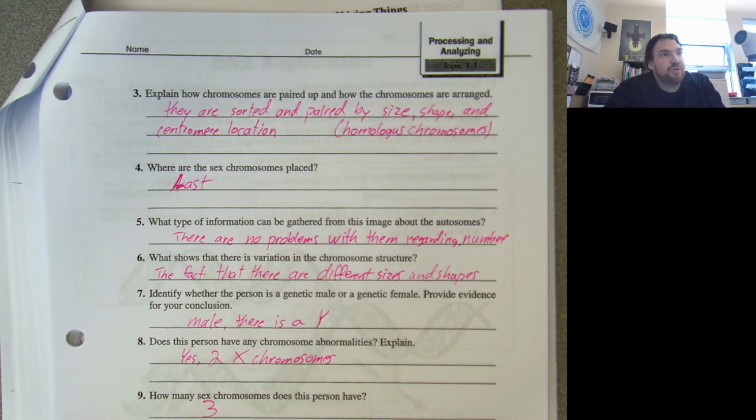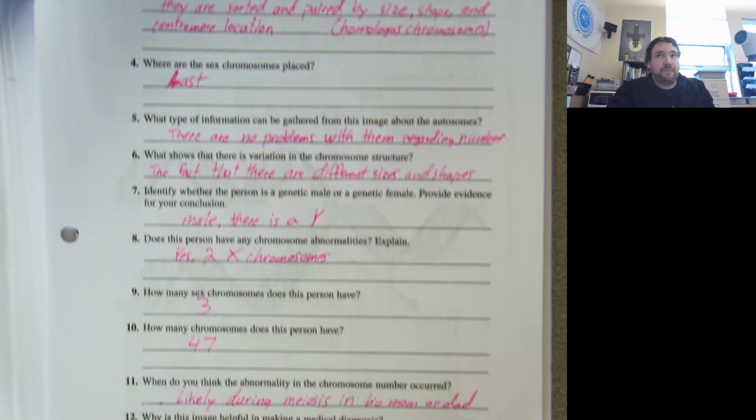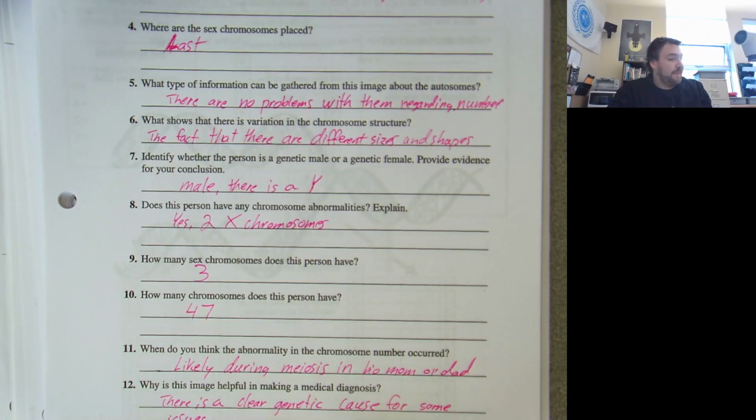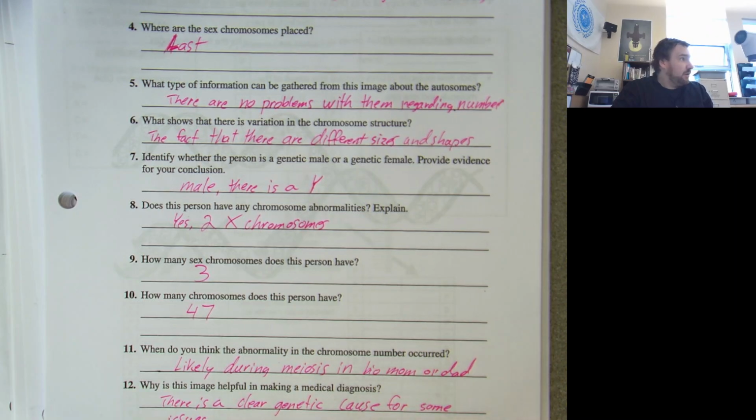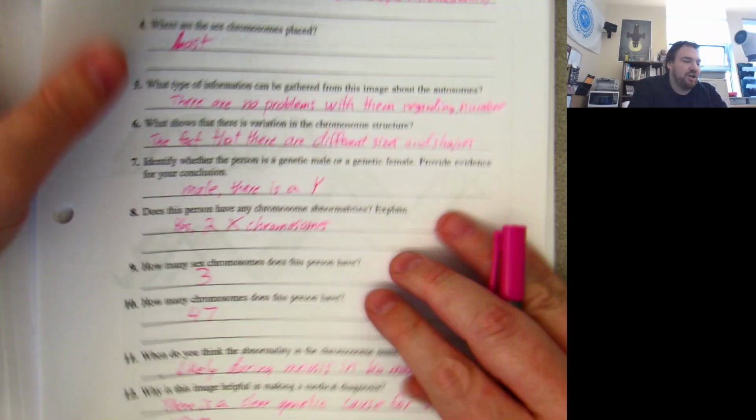Okay, in a karyotype, the sex chromosomes are placed last, or at the end, in all karyotypes. Sorry, you put what? They would be the 23rd pair. If you said the 23rd pair, you would be correct, yes. Because technically they would put them at chromosomes 45 and 46, but the 23rd pair, yes, that's the same thing. Good.